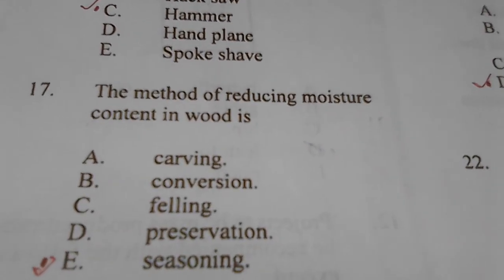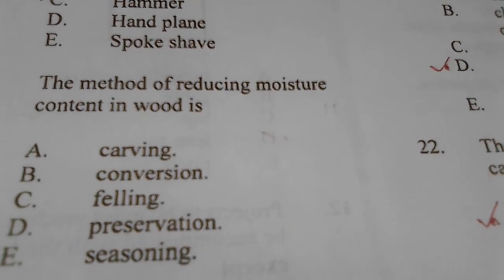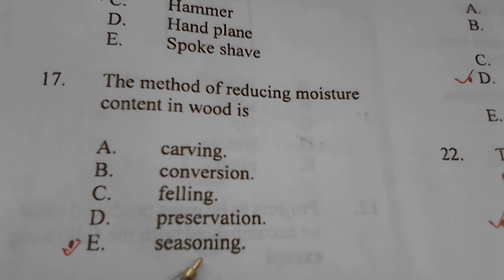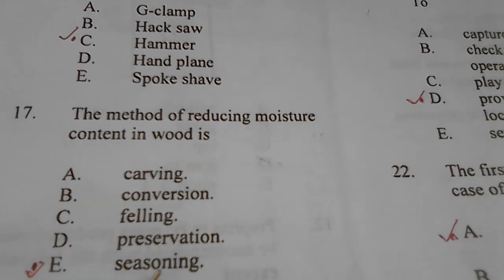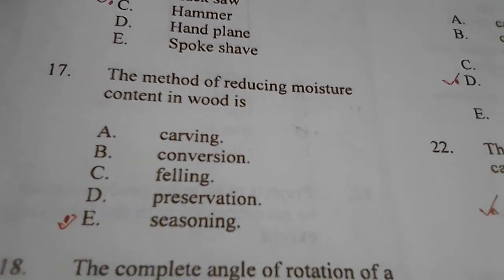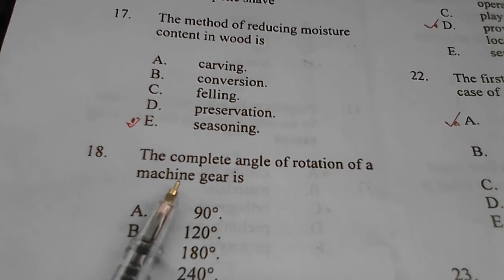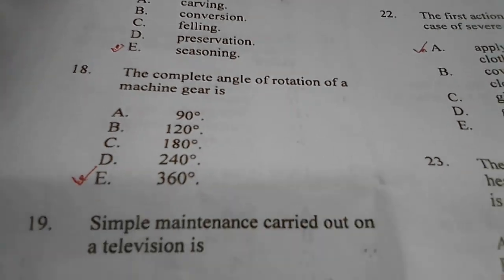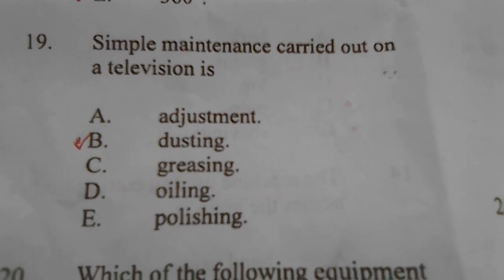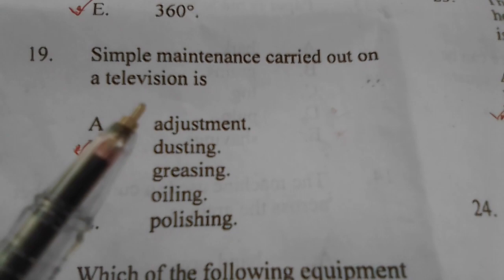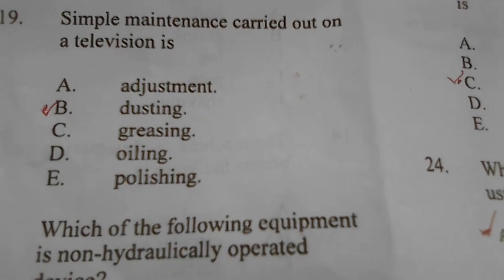Question 17. The method of reducing moisture content in wood is seasoning. In seasoning, we reduce the content of water in the fresh wood. We remove the moisture by drying it. It's either you put it on air or you put it in a kiln. 18. The complete angle of rotation of a machine gear is 360 degrees. Question 19. Simple maintenance carried out on a television is dusting. Dusting is a simple maintenance that you can do even every day. You have to dust out the television.